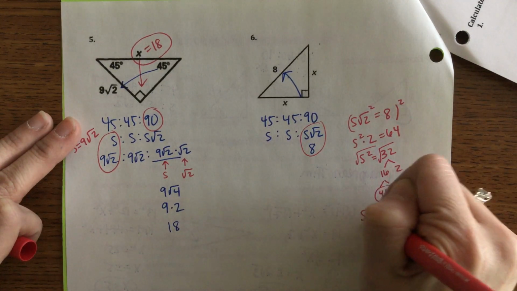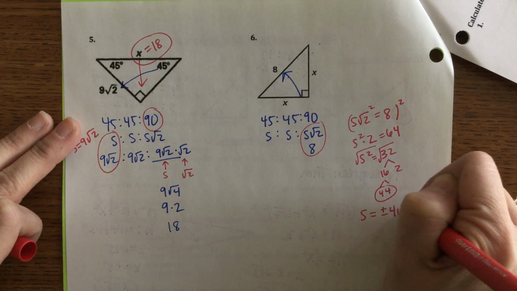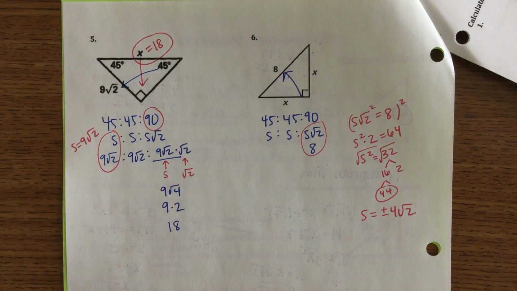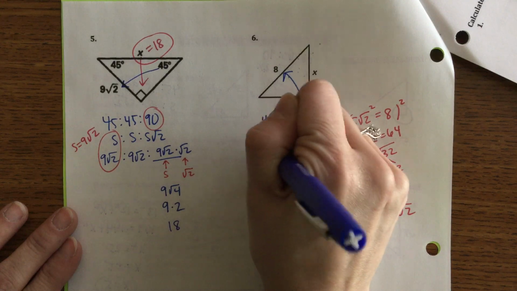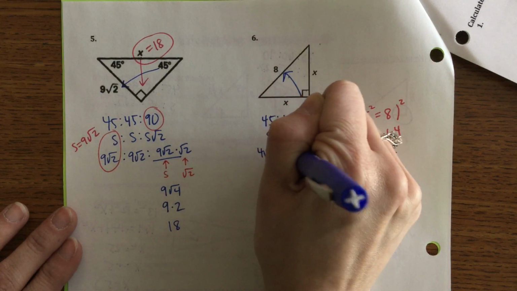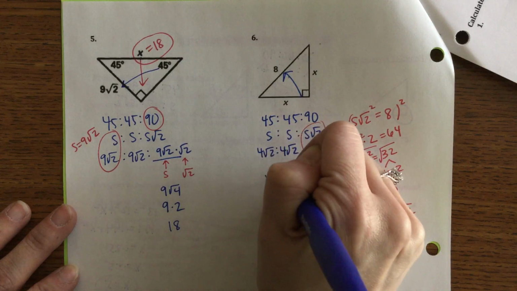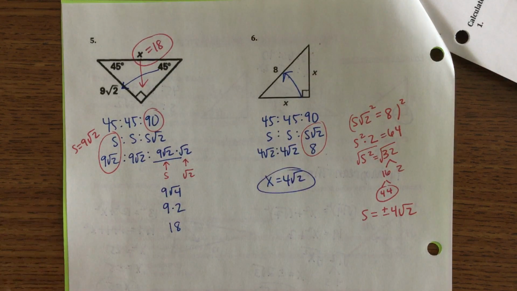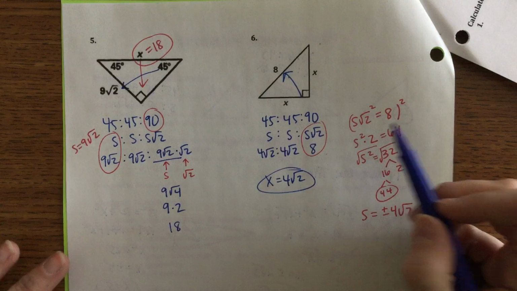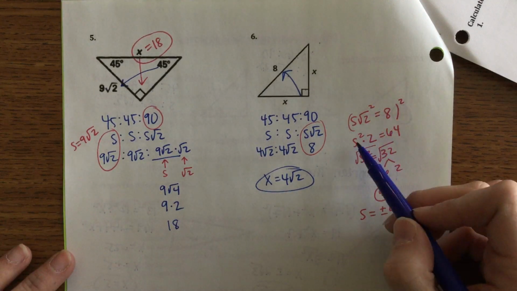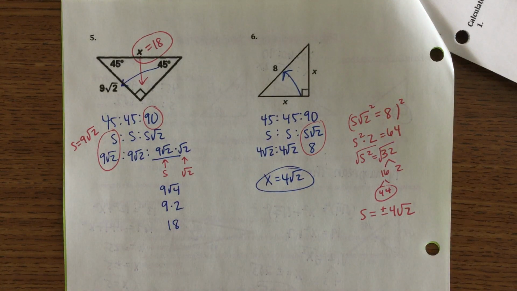So we end up with s equals plus or minus 4 root 2. Again, the negative, though, doesn't make sense. So our s is 4 root 2. Hence telling us that x equals 4 root 2. So here when you are squaring, make sure you square both the s and the root 2. Okay, questions on 45, 45, 90, 30, 60, 90, or Pythagorean theorem?